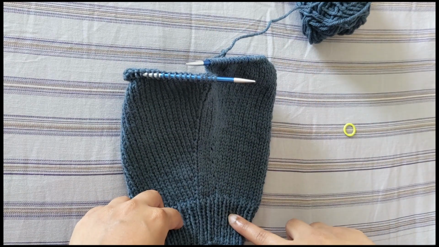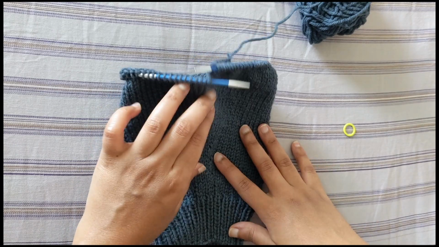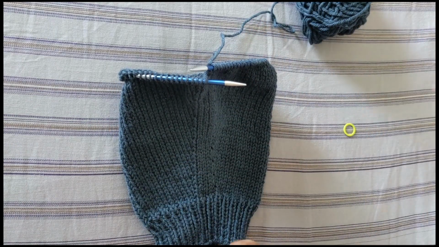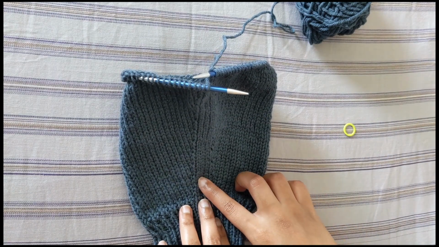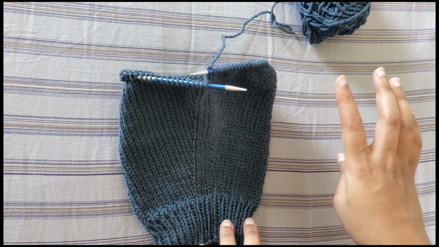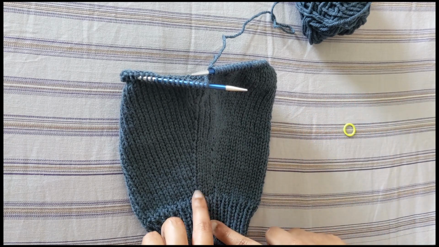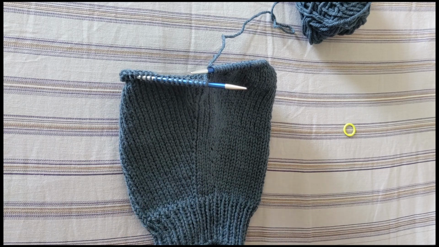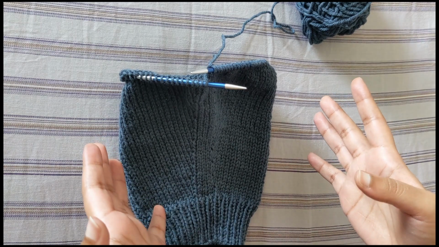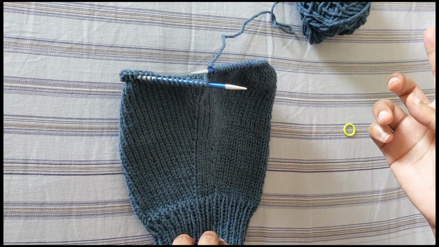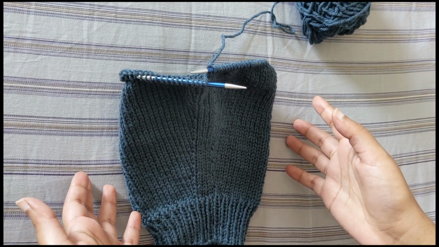Okay, so my yarn is quite thick, so I am putting an increase every 4th row. But if your yarn is thin, then you can also put an increase on every 2nd row, because you will need more number of stitches to get the required width of your round.